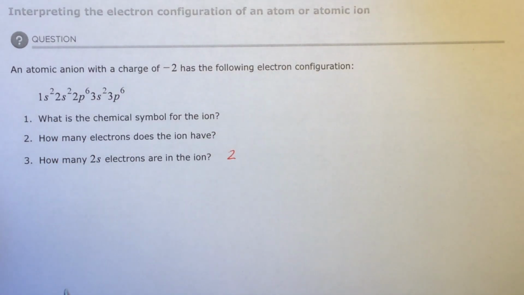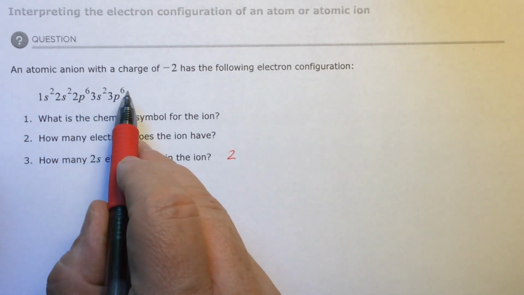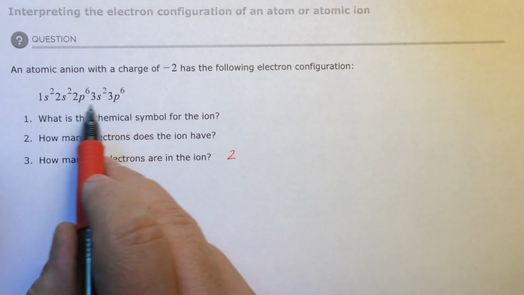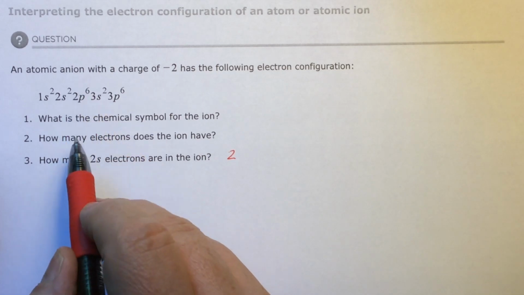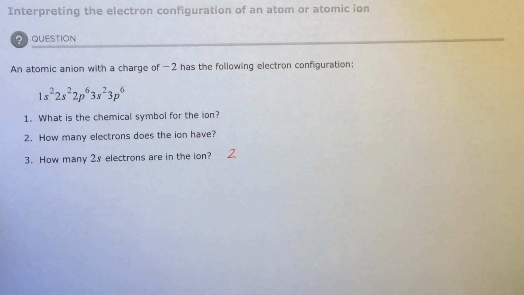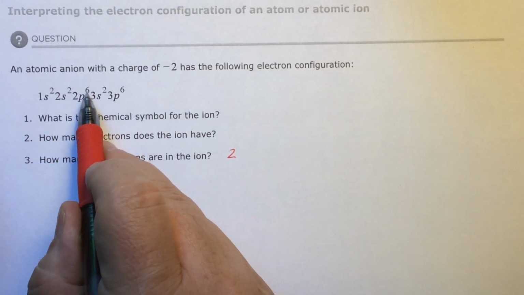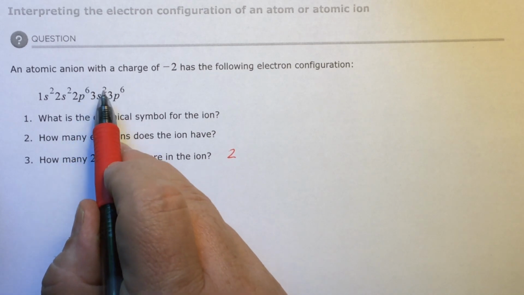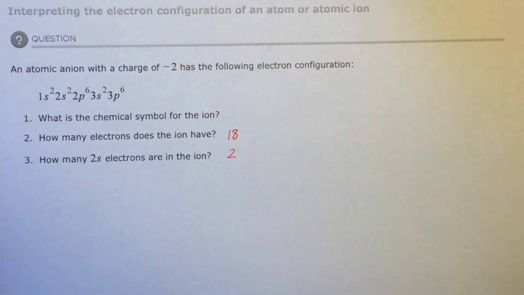How many electrons does the whole ion have? Well, it's right in front of you. That's the superscripts. The superscripts are the numbers of electrons in each of these subshells. So you've got 2 in the first subshell, 2 in the second subshell, then the P6 and 2 and 6. If you add these up, that'll be the number of electrons you've got. So 2 plus 2 is 4, 4 plus 6 is 10, plus 2 is 12, plus 6 is 18. So there are 18 electrons.